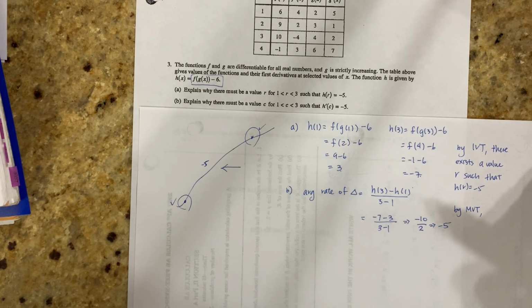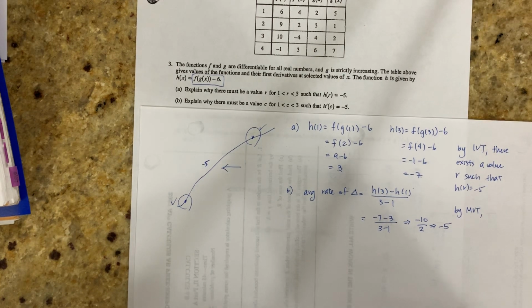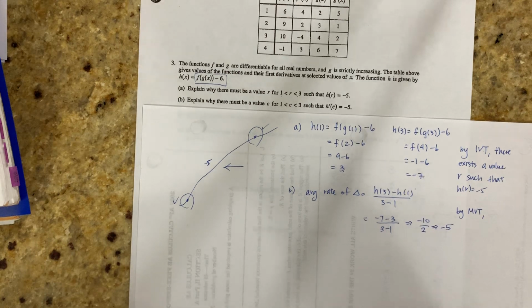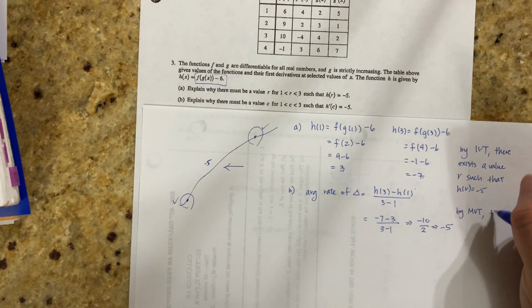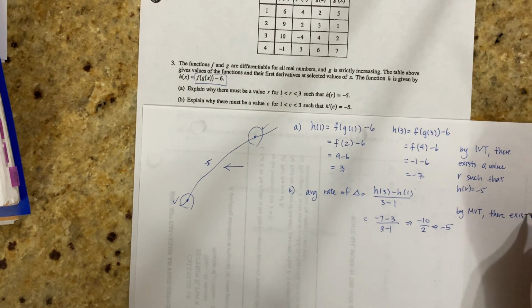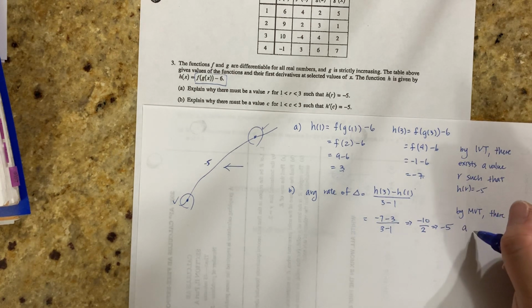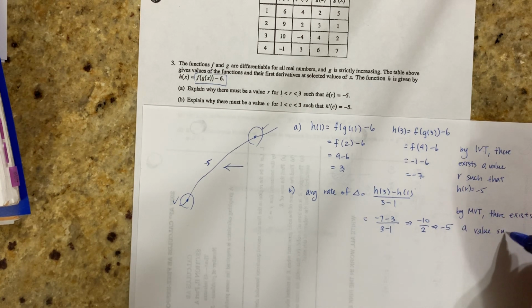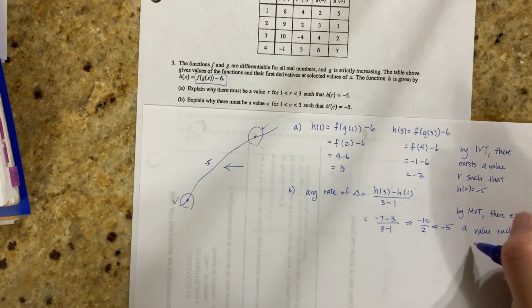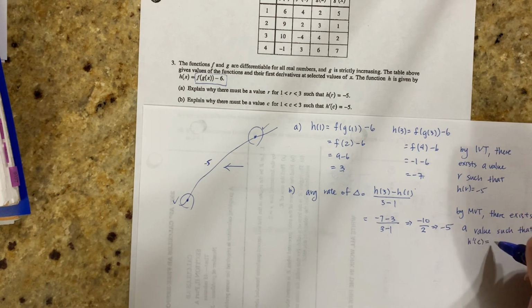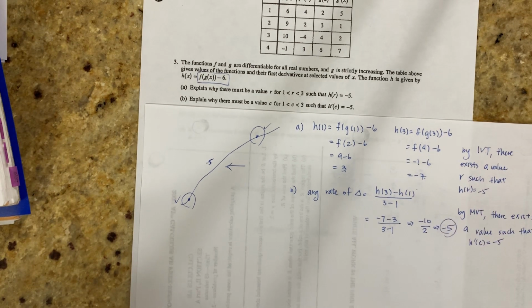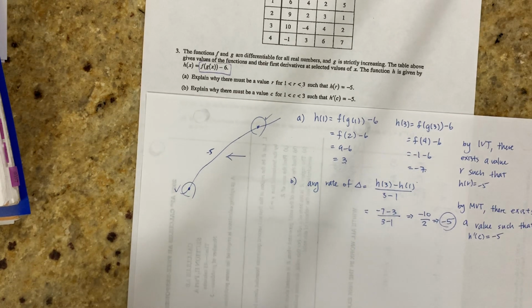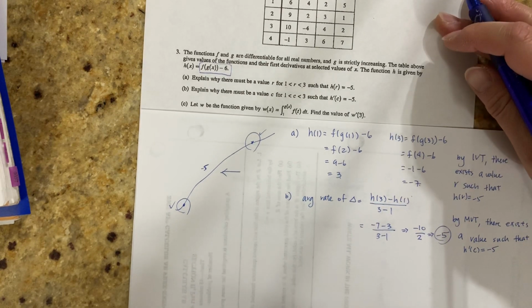You won't be at that speed constantly, but somewhere along the line you will hit that speed at least once, or twice, or many, many times. So by MVT, there exists a value c such that h prime of c equals -5. Because we have the average already equal to -5, the instantaneous will also equal -5.